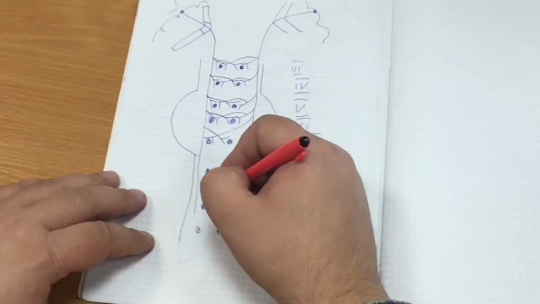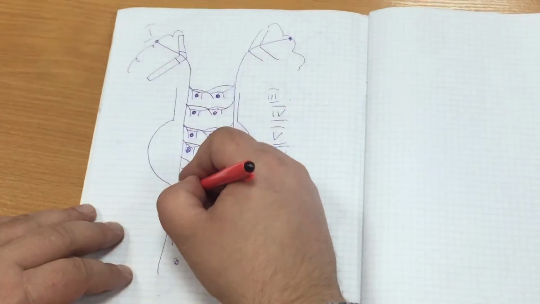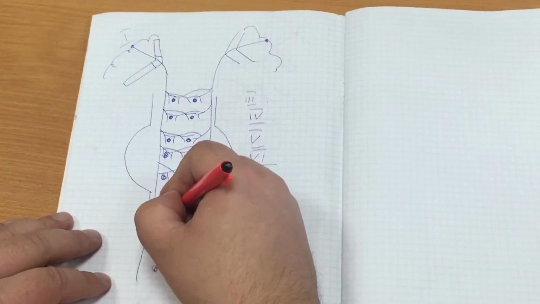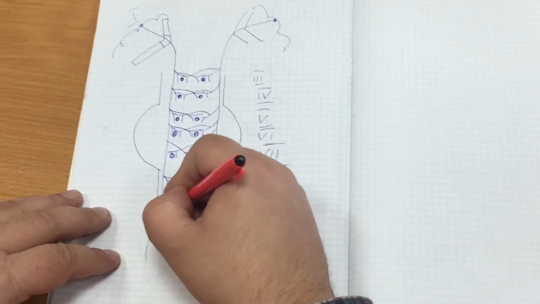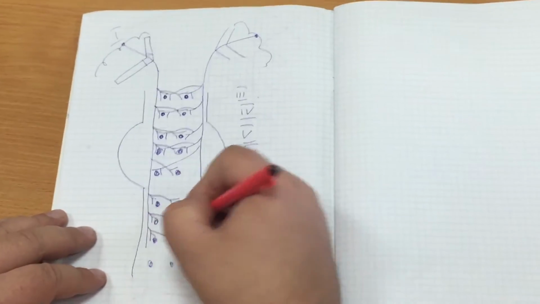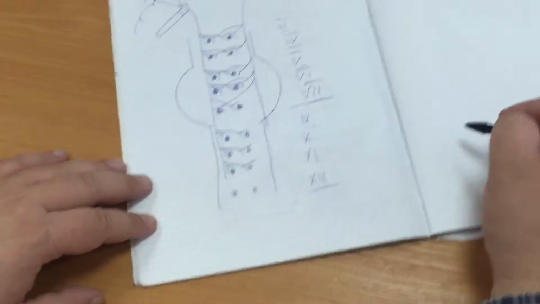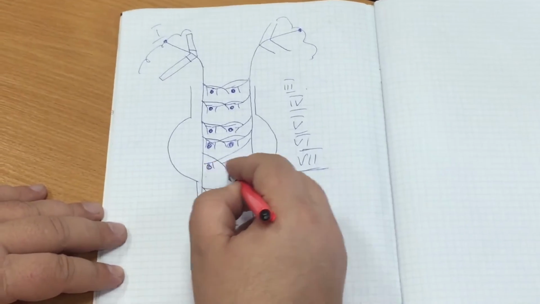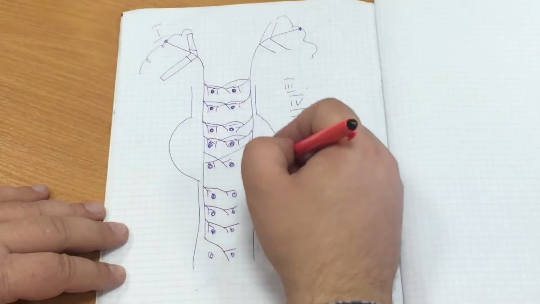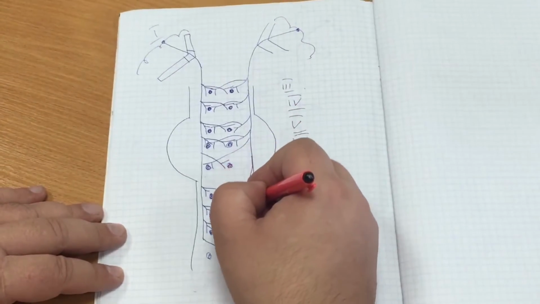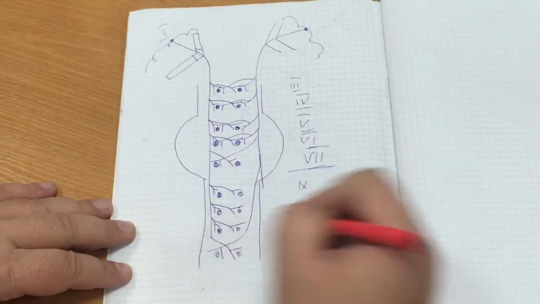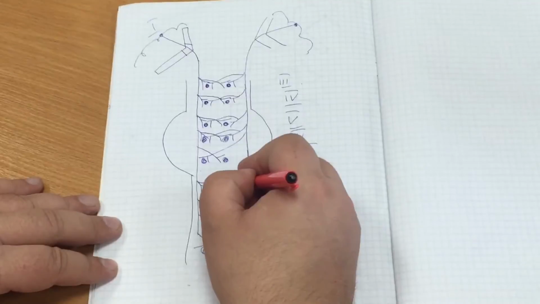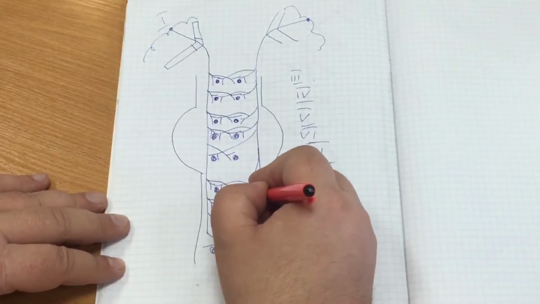Next, these nuclei, like all the others, receive from both sides, and only the 12th nerve, the hypoglossal nerve, nervus hypoglossus, receives only from the opposite side, like the 7th. All the others receive from this and this.